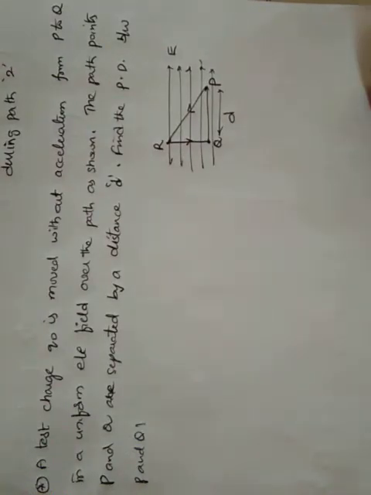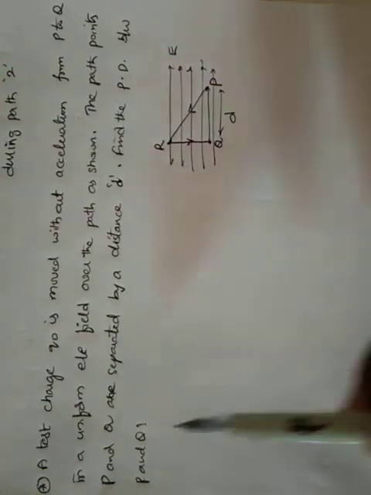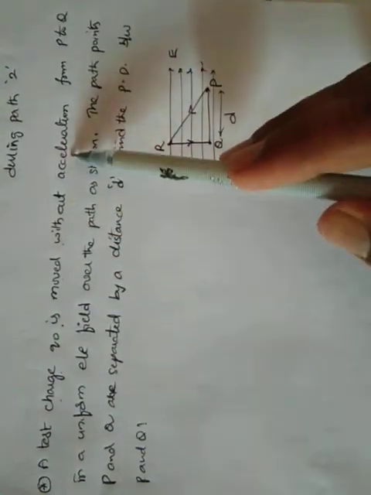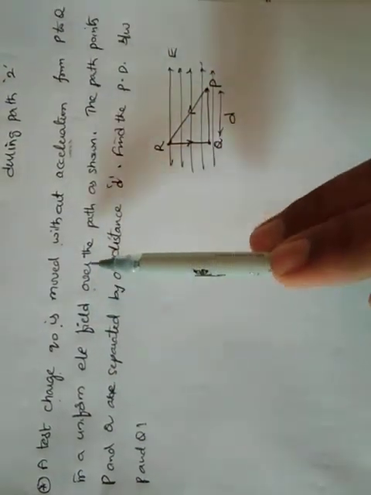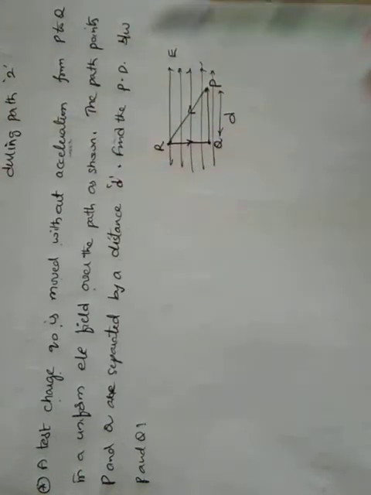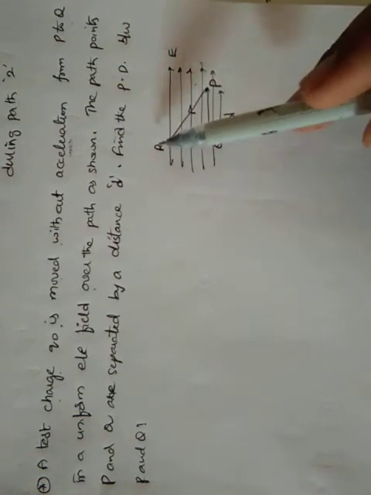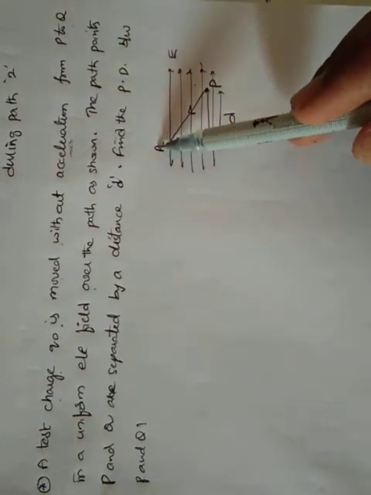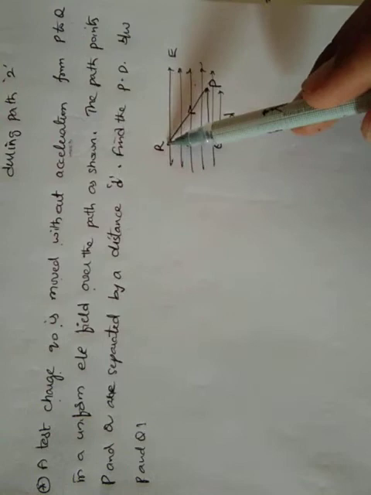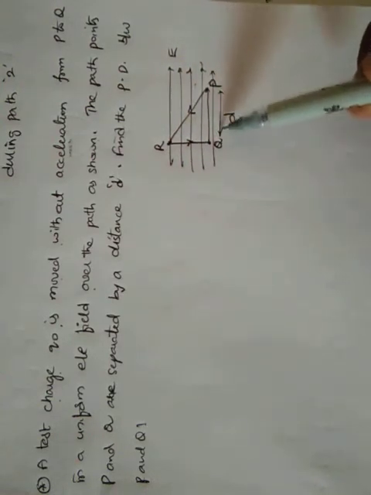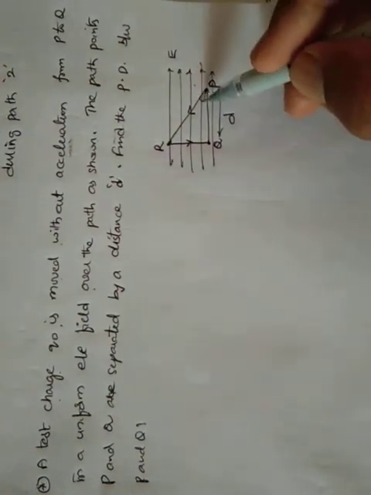Now let us discuss one small problem regarding the equipotential surface. The problem is given as: a test charge Q0 is moved without acceleration from P to Q in a uniform electric field over the path as shown. So here they are giving the uniform electric field. There are 3 points P, Q, R, and a test charge Q0 is moving from P to R, R to Q, and Q to P. They are giving the distance between P and Q as D, and there is an angle theta over here.